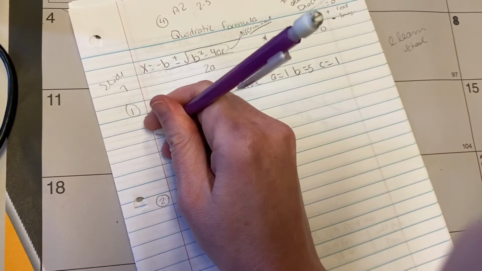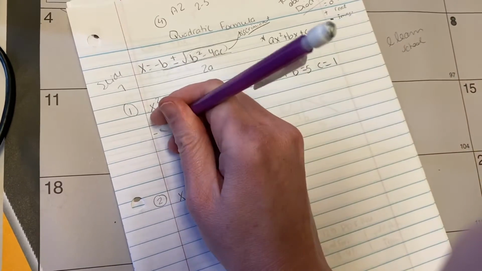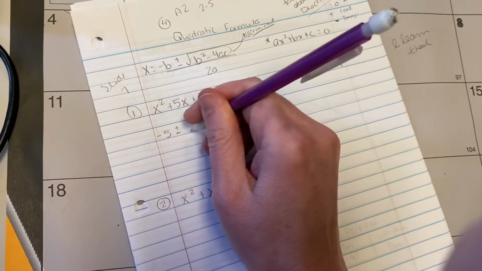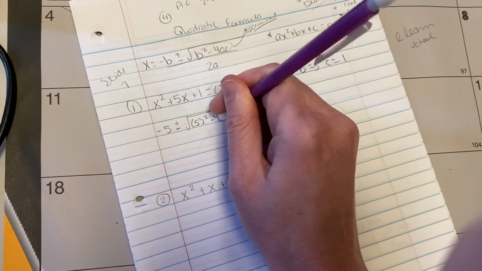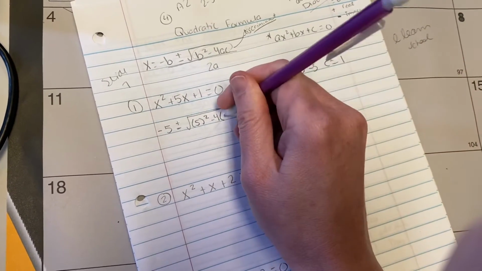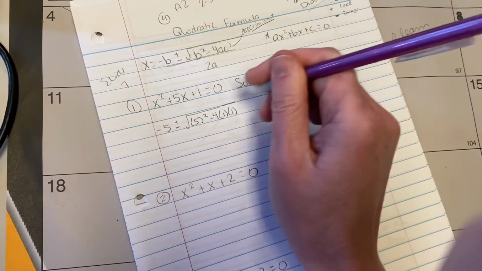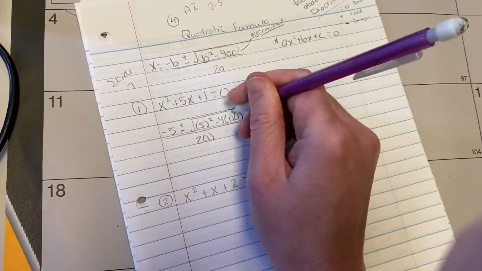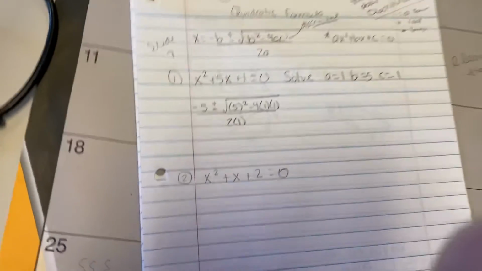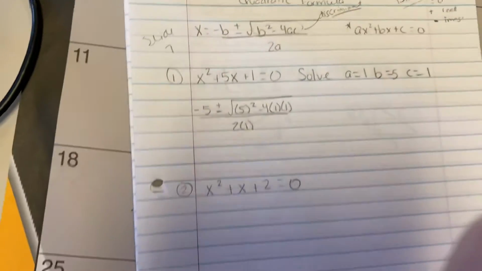Now I'm just going to plug that into my quadratic formula. So I have negative 5 plus and minus the square root of 5 squared minus 4 times a times c, and that's all over 2 times a. Okay, so then I'm just going to use my order of operations.